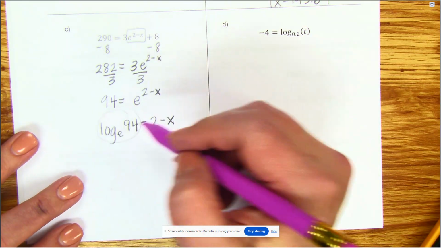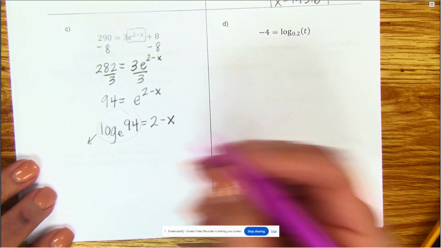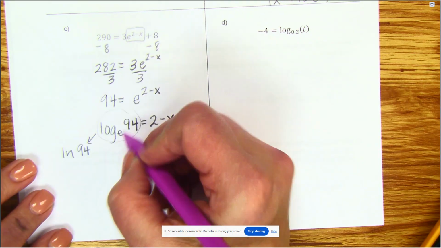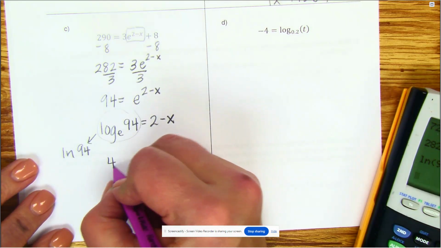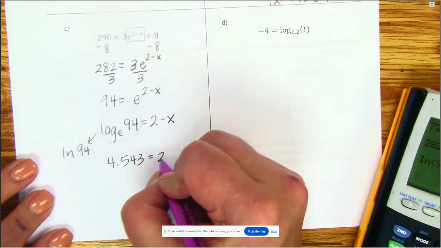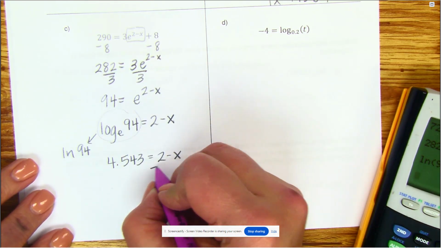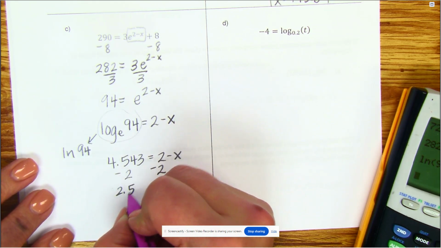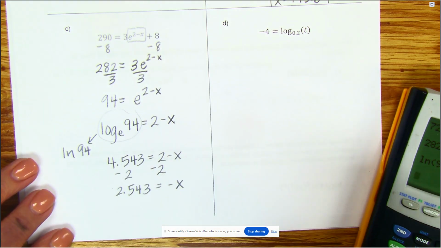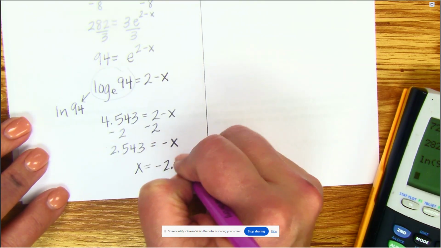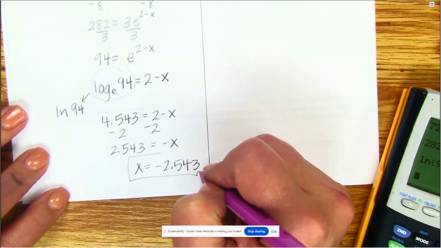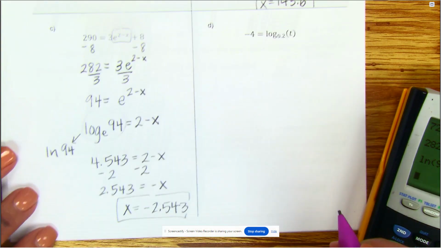And type this into your calculator. Now, the thing to remember is log base e is ln. You can still type it in like that if you want, but I'm going to do ln. So natural log 94, 4.543. 4.543 is 2 minus x. I'm going to solve for x. 2.543 is negative x. I want positive x, so I'm going to divide both sides by negative. So final answer, negative 2.543.